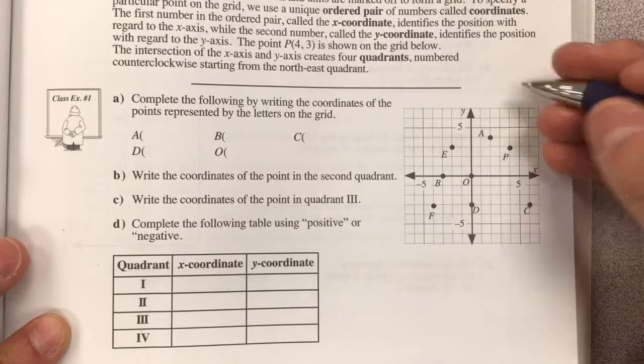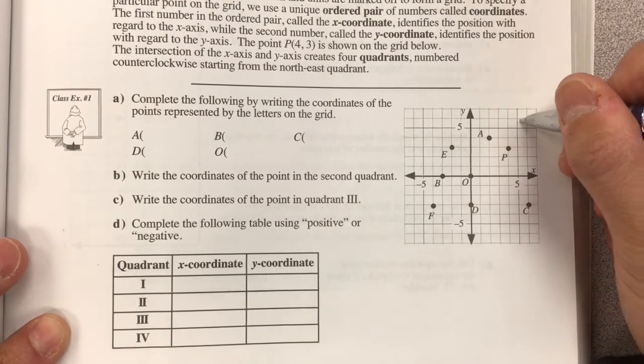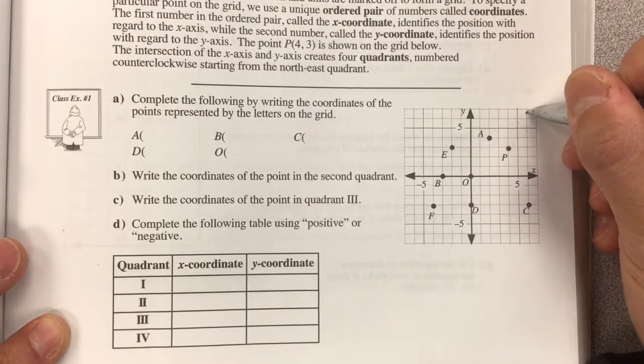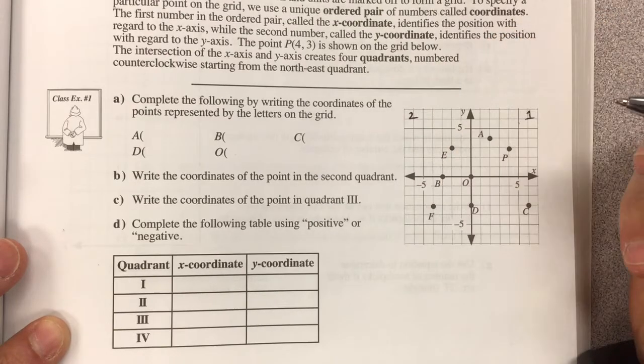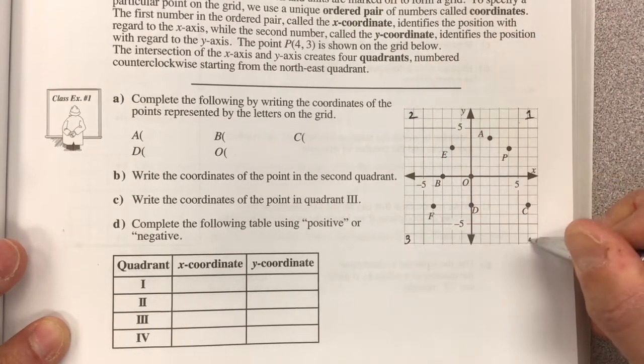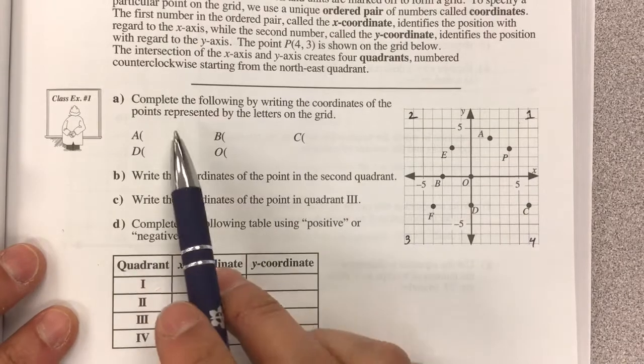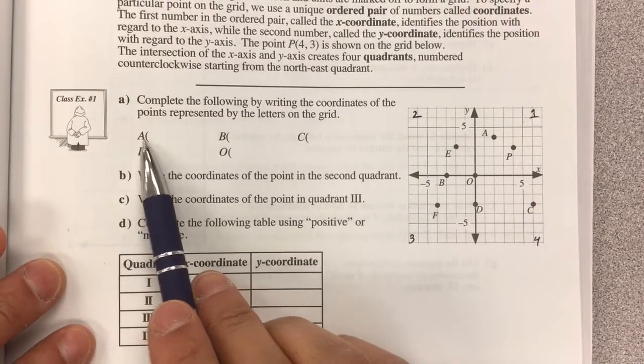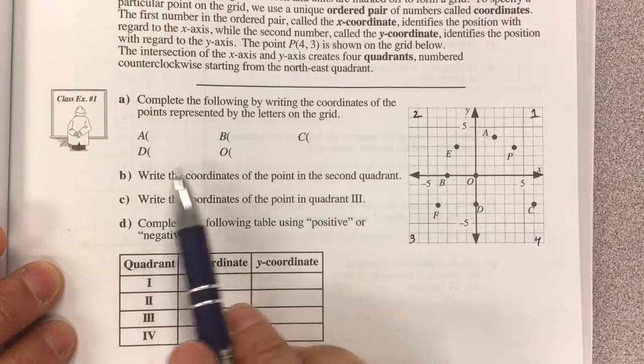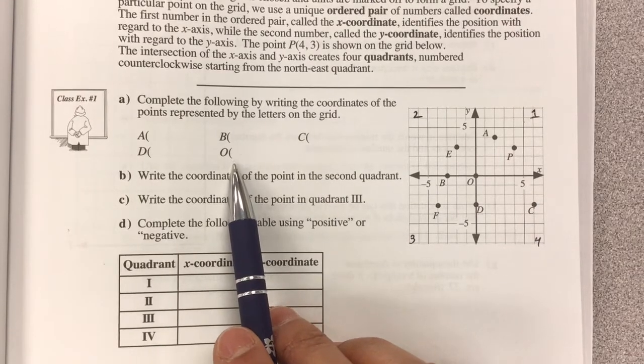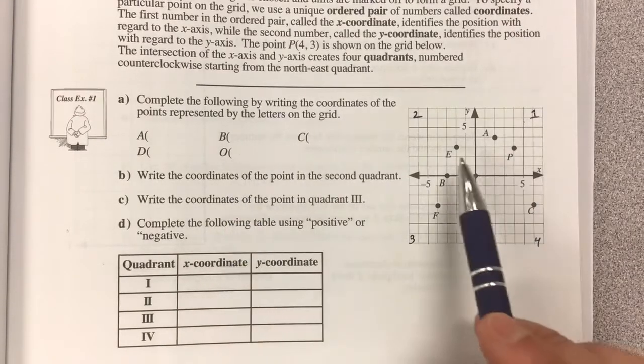And this first quadrant here, where all values are positive, is quadrant number 1. Over here, 2, 3, and then quadrant 4. Now, in this example, we want to find each of these coordinates, A, B, C, D, and O, and we want to label what their coordinates would be on the grid.